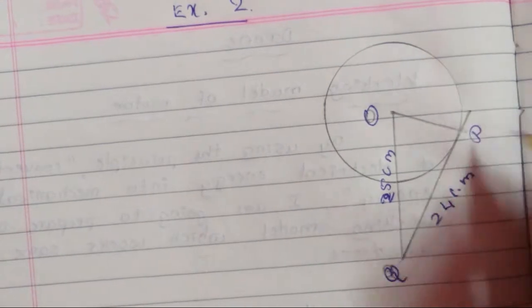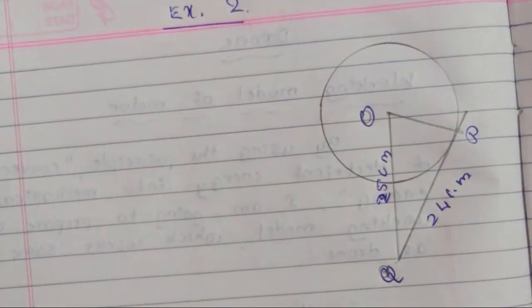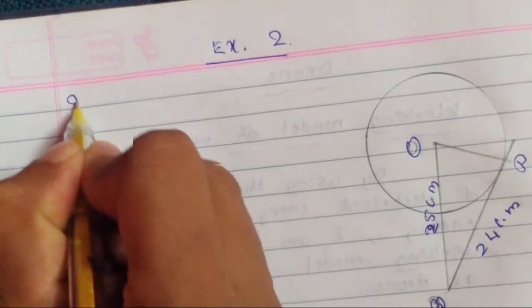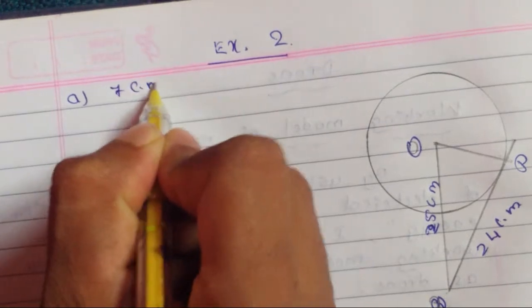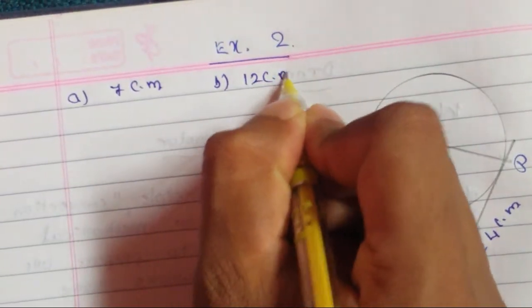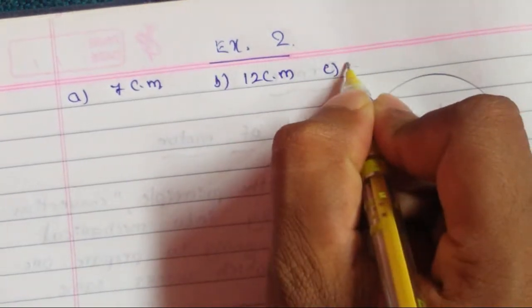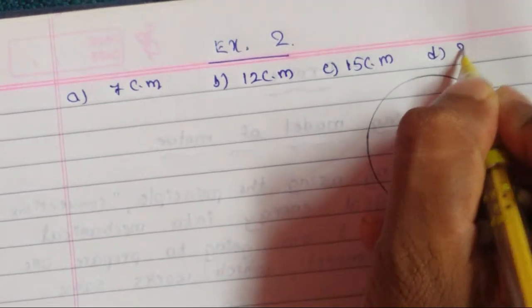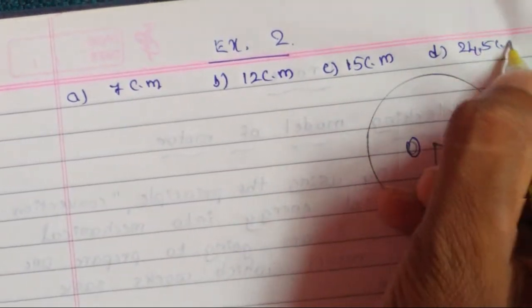I will call this point P, OPQ. Find the radius of the circle. The options are: A is 7 centimeter, B is 12 centimeter, C is 15 centimeter, and D is 24.5 centimeter.